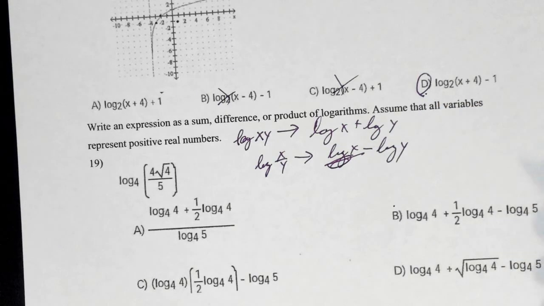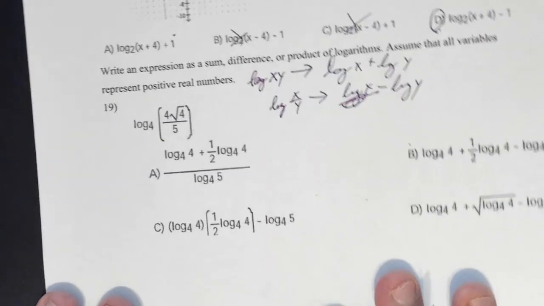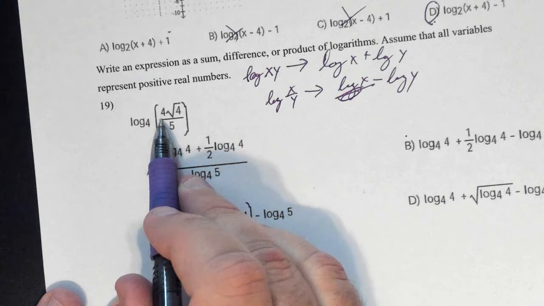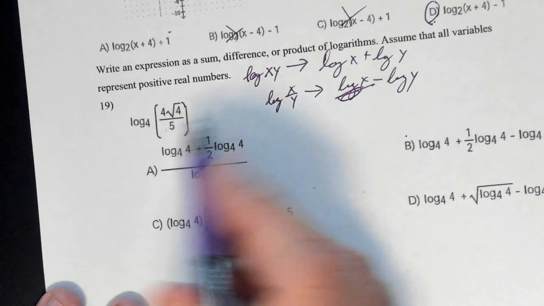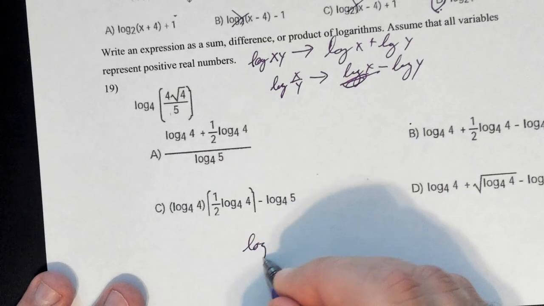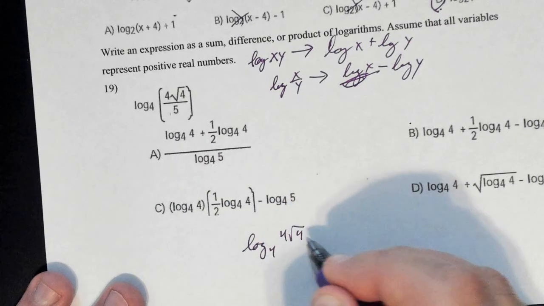And if there's a power, you're going to deal with the power. So these take a few steps. Well, actually, this one's not bad at all, because right here you have a division. So if I break that division apart, it's going to be by subtraction.